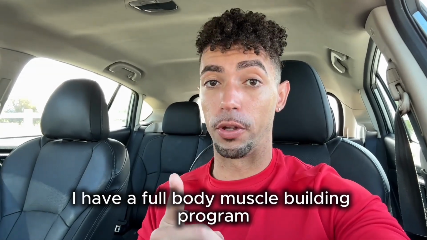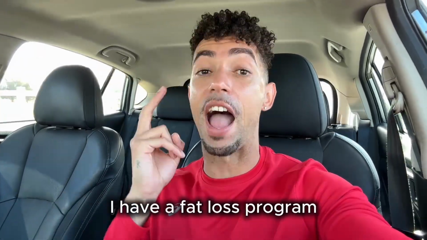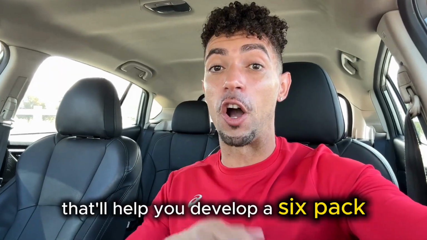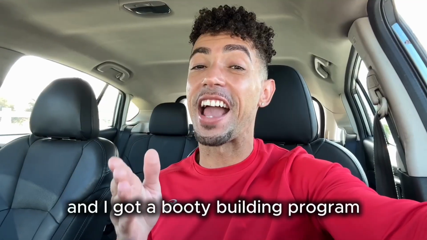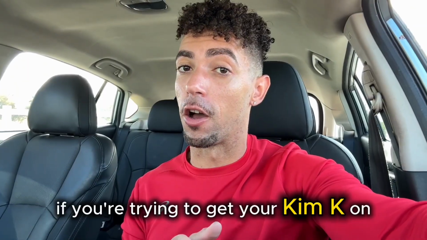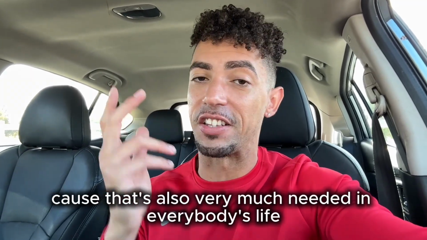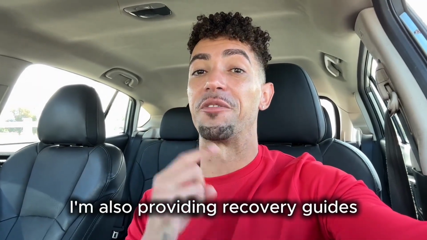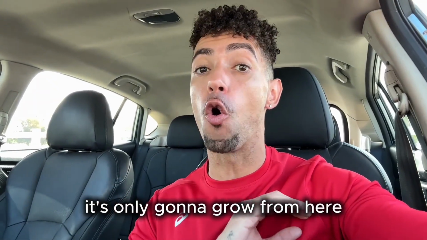I have a full body muscle building program, aka a hypertrophy program. I have a fat loss program, so if you want to lose 20 pounds, you get on that program. I've got a core program that'll help you develop a six-pack like this. And I got a booty building program if you're trying to get your Kim K on. And they all incorporate a little bit of cardio because that's also very much needed in everybody's life as well. I'm also providing nutrition guides. I'm also providing recovery guides. And this is just the beginning. It's only going to grow from here.